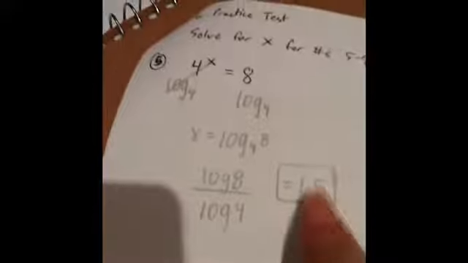Okay, so basically you just cancel all the logs because they're to the same power. So right here we just canceled all of them out, then did simple algebra and solved it. Then we canceled out the x, then cross multiplied, and that's what we got. And then we divided by 4 on both sides, then got x equals 12, and that's how you do number 6.